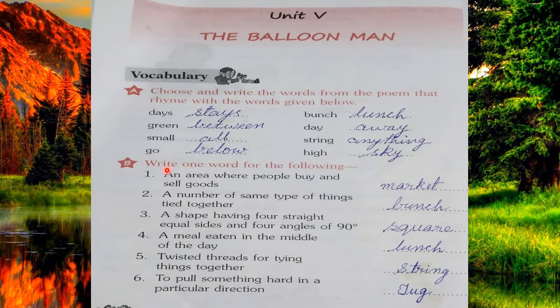Now next is: write one word for the following. Class, here in this question there are some clues. You have to understand each clue and then write one word. Just like, number one is an area where people buy and sell goods. Goods means objects or things. So now tell me, where do we buy or sell our things? From the market. So here you will write market, M-A-R-K-E-T, market.